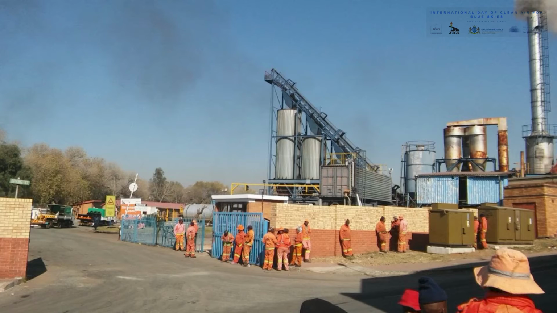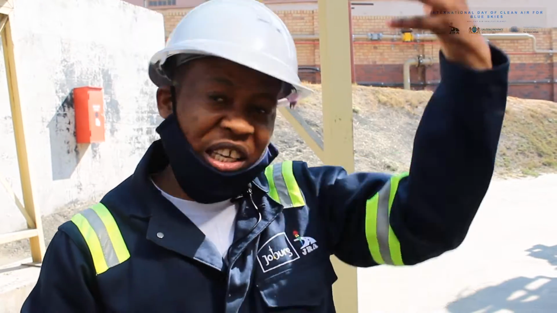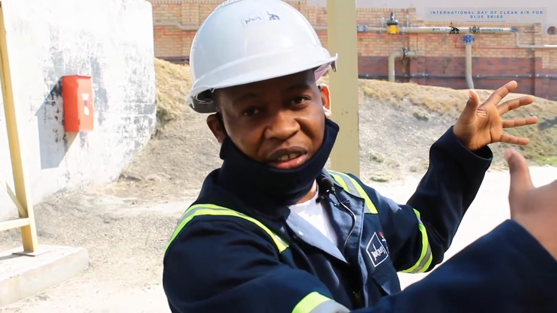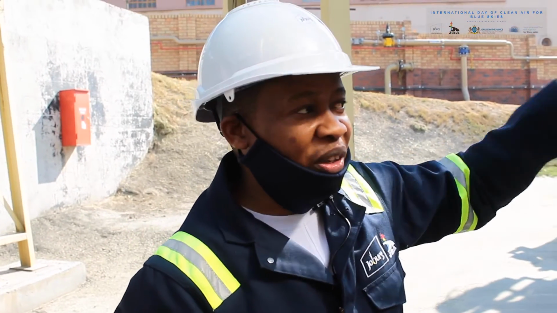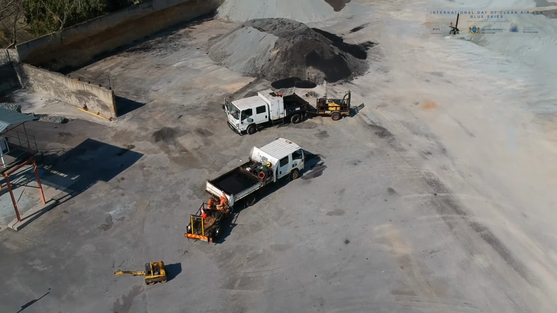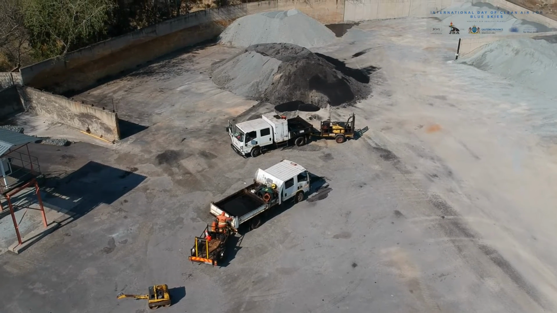You may have seen the pictures of our previous plant. Just by looking at the stack emissions, you could see our smoke was grayish to blackish. That was because everything was mixed inside one component. But at the moment, this is only for drying purposes, and then the mixing process is taking place at another component that I'll show you just now.